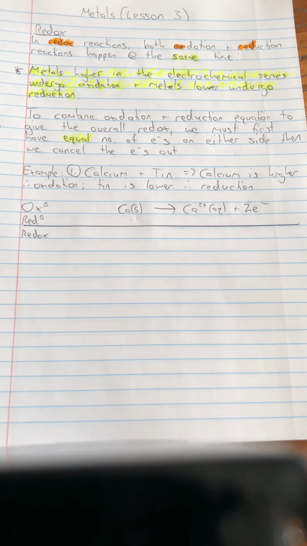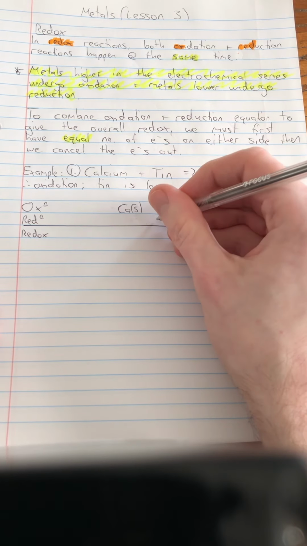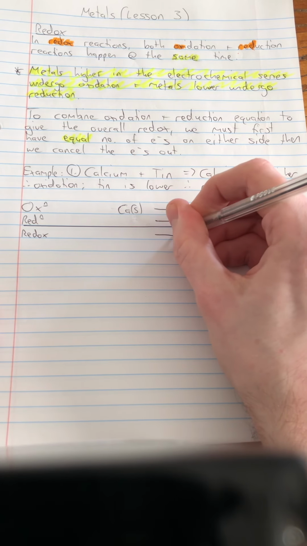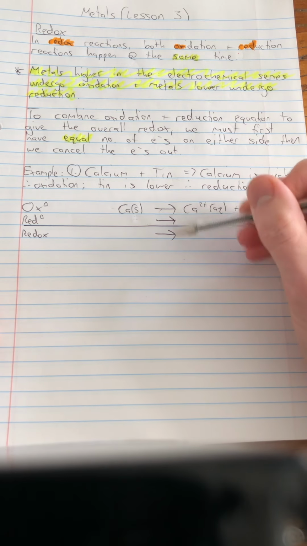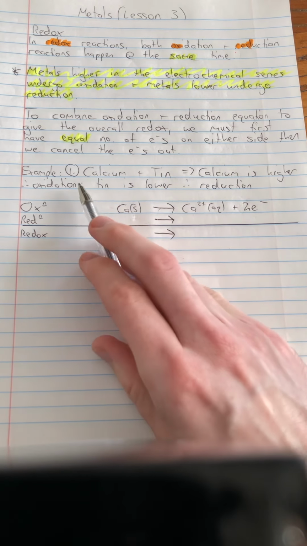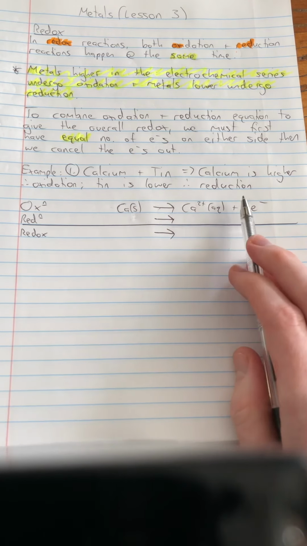Now the next part, this is probably the most important: when you're doing this, I want you to write the arrows directly underneath each other. And you'll see why, because it's so important that you can establish what the left side is and what the right side is. So reactants, products.